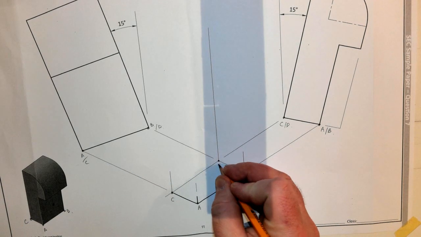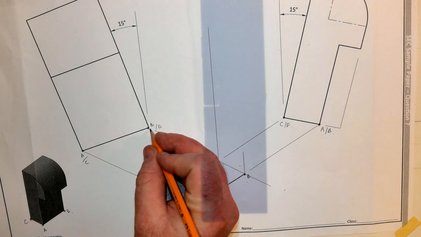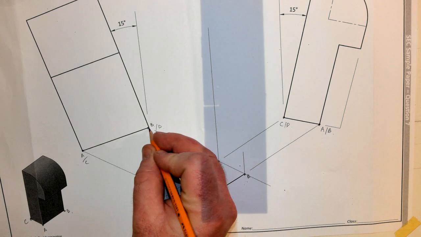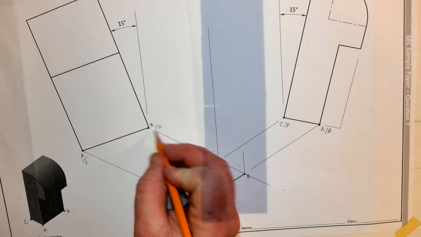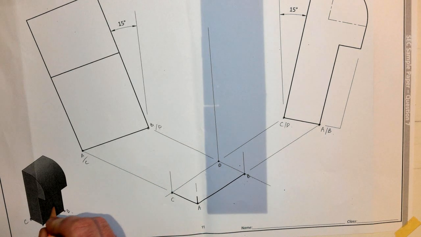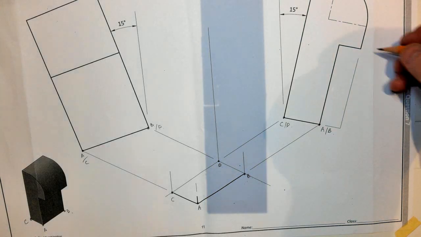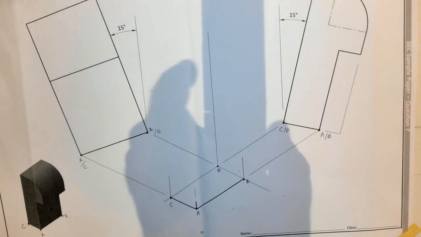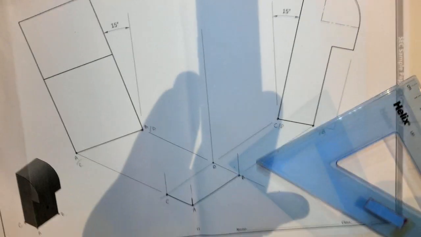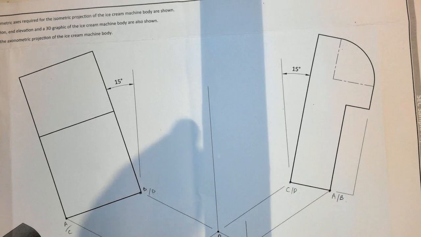Here, D, because D is the other end of this line. B is the front, remember, D is the back. We see B first, then we see D. D is back in this back corner in here that we can't see, hidden. Okay? Now, the biggest part of this question is the curve part, really. That's the most significant factor in this question. But nonetheless, it's not too bad, easy enough.